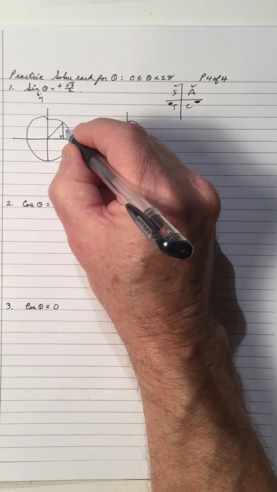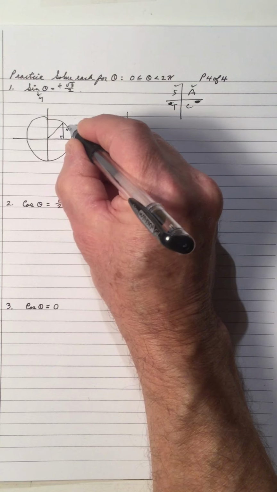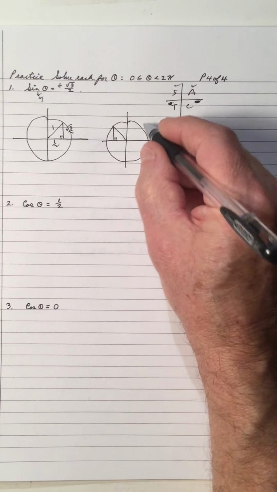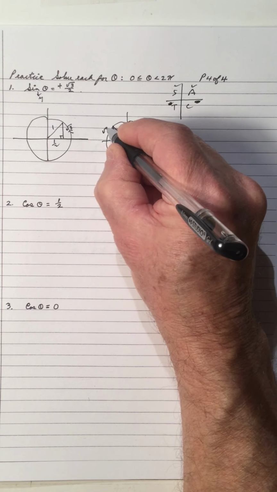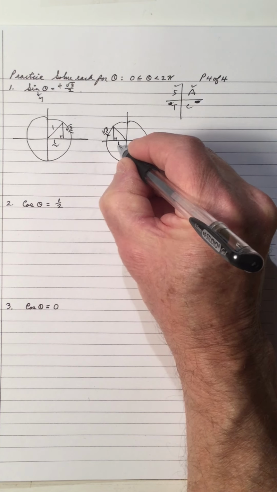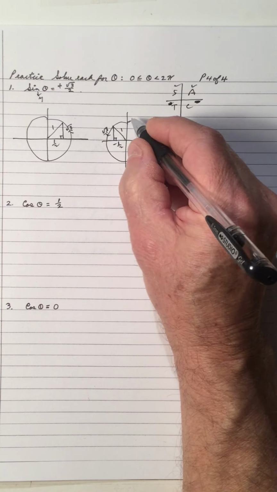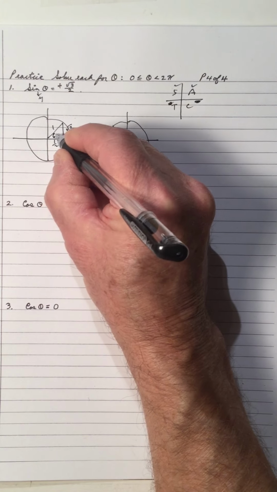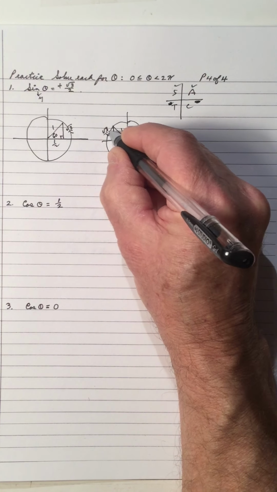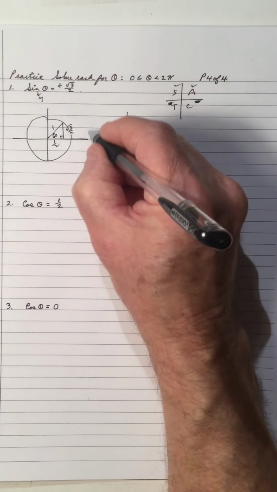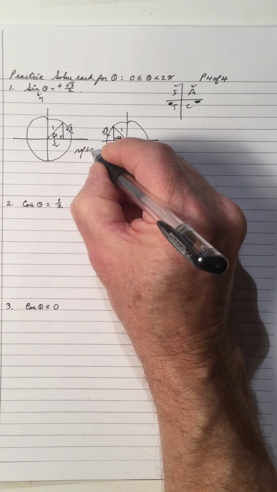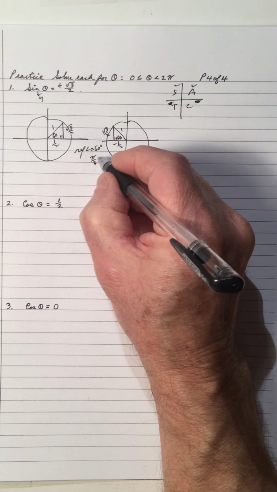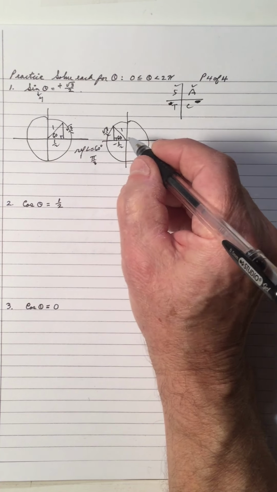Sine is the y, so the y is root 3 over 2, and x is a half, hypotenuse 1. Sine is root 3 over 2, x is a half, but is negative in that quadrant. Opposite root 3 over 2 is a 60 reference. So the reference angle is 60. And 60 is pi divided by 3. 180 divided by 3 is a 60.